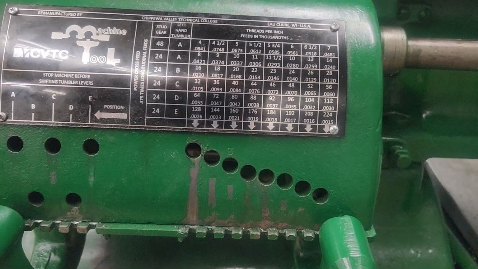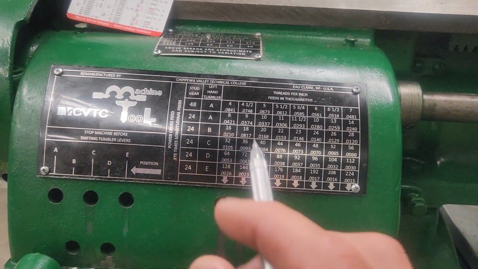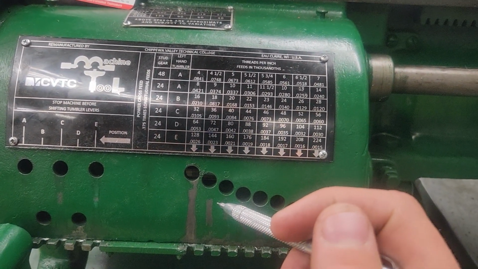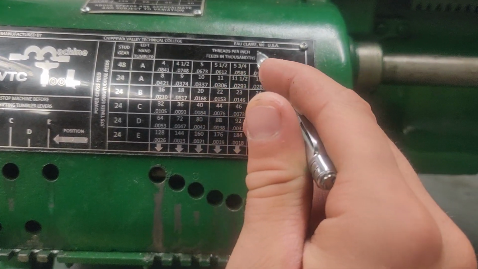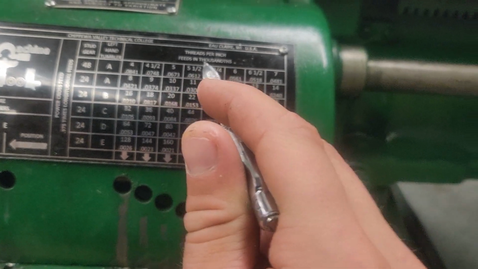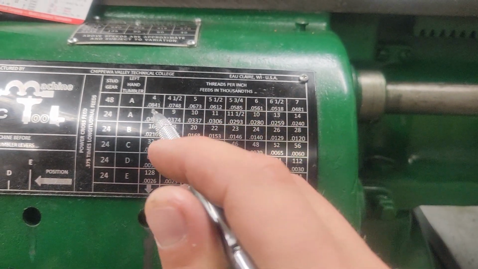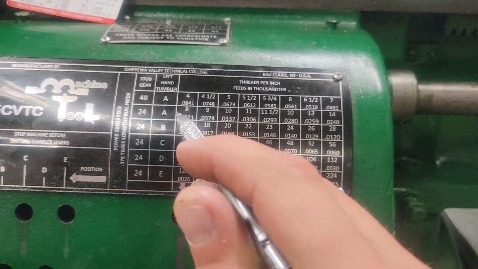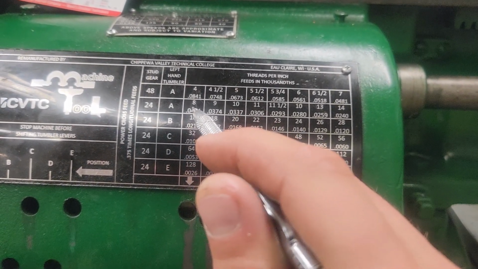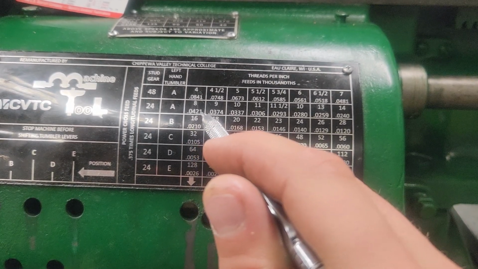Okay, so how this chart works, the feed rate chart: on the top of the chart it says threads per inch, feeds in thousandths. In each square there are two sets of numbers. For example, in this square we have a number 8 and we have 0.0421.